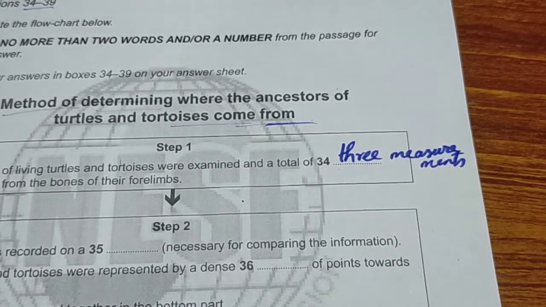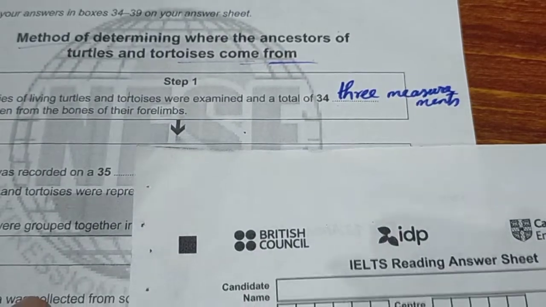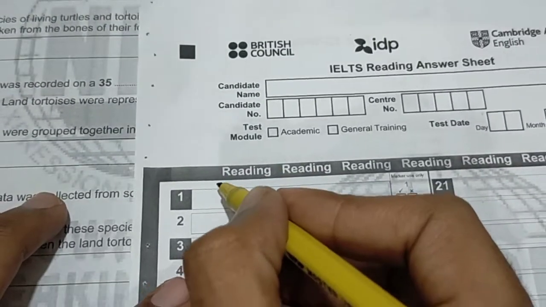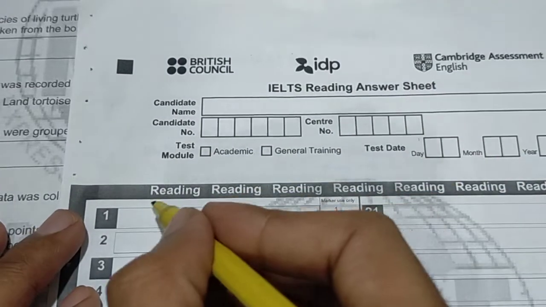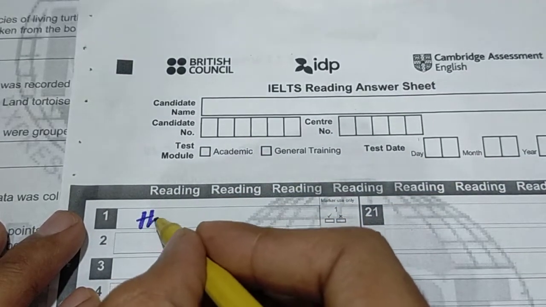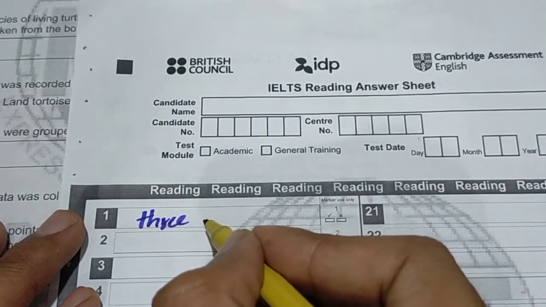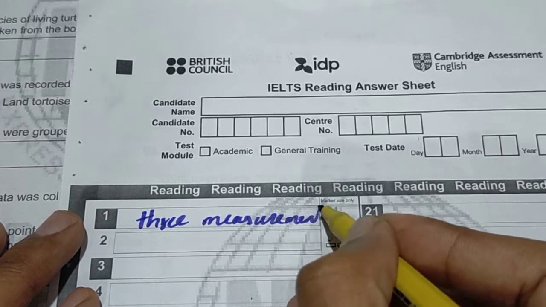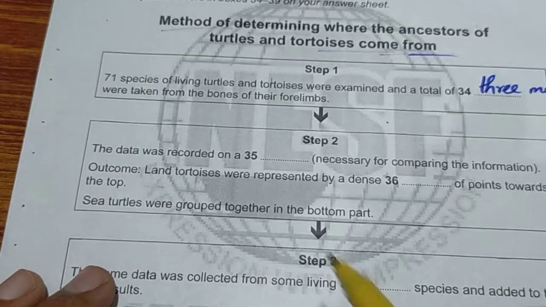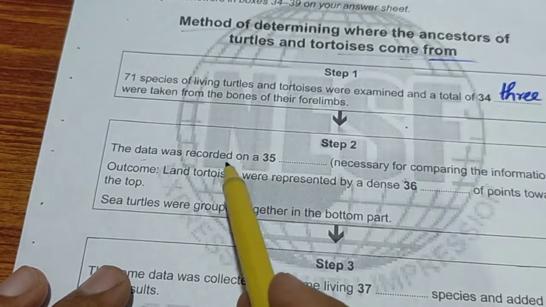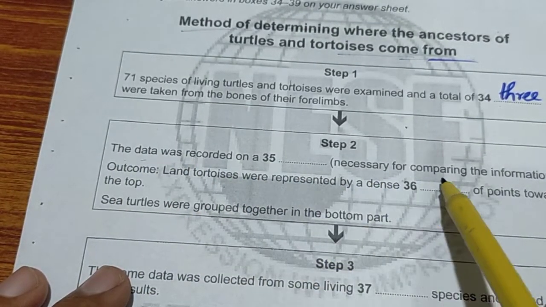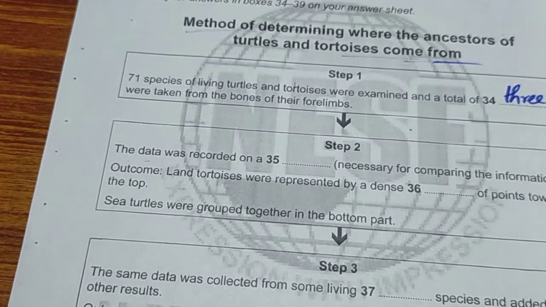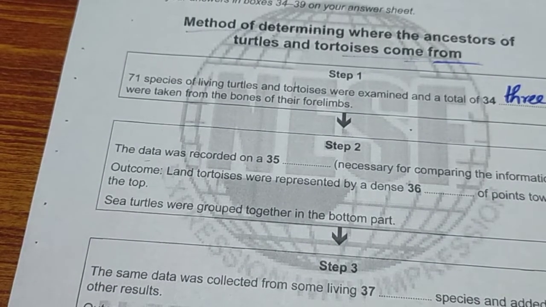We shouldn't write in the question paper. Instead we will write 3 measurements in the IELTS reading answer sheet, so that we do not waste our time. Our next one is: the data was recorded on a dash necessary for comparing the information.